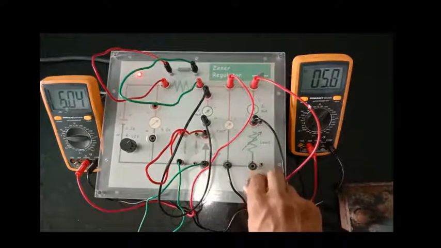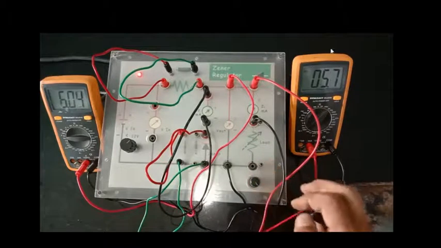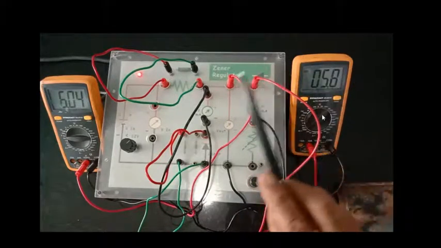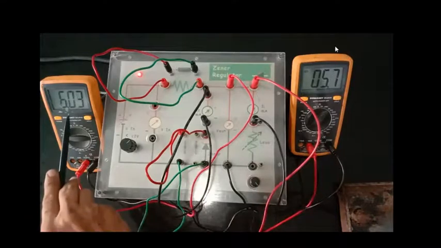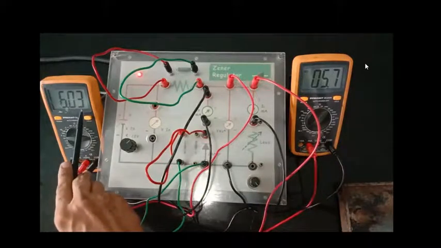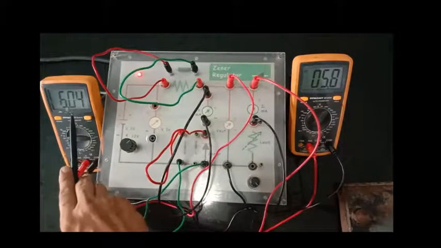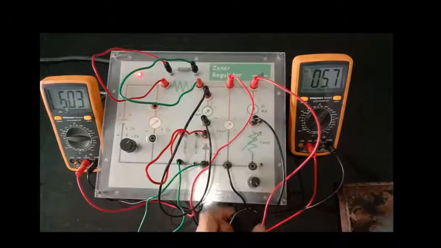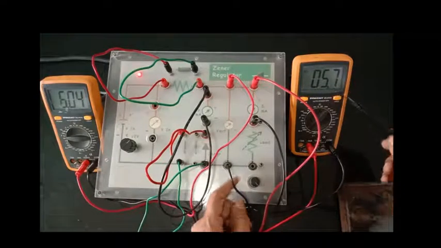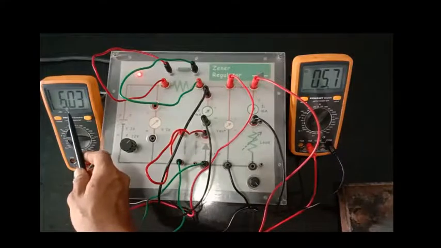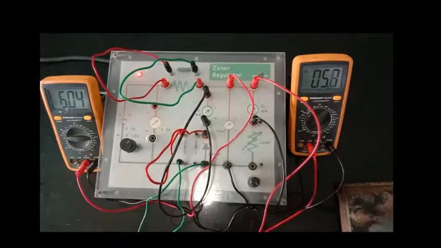So with an interval of 5 milliamperes, I will go from minimum to maximum and measure the corresponding Vz, the Zener voltage. As an example, at 5.7, I have a 6.0 Vz.